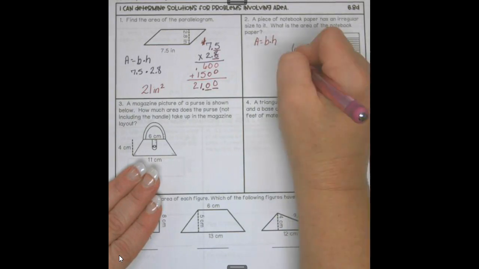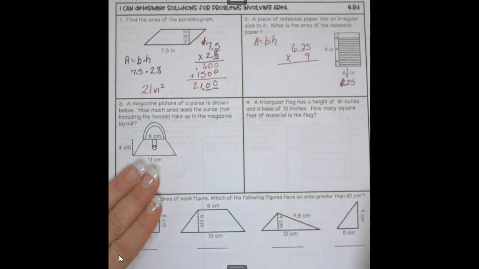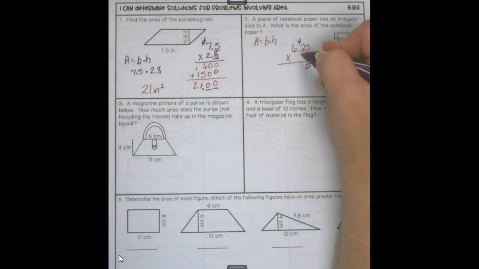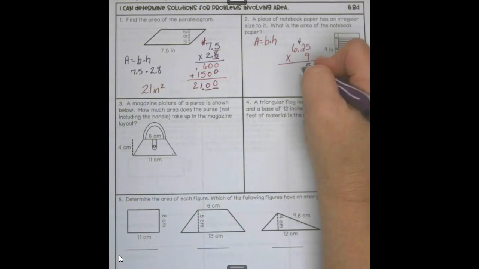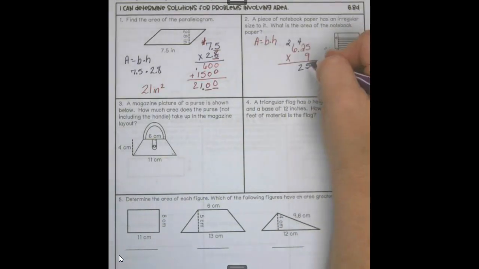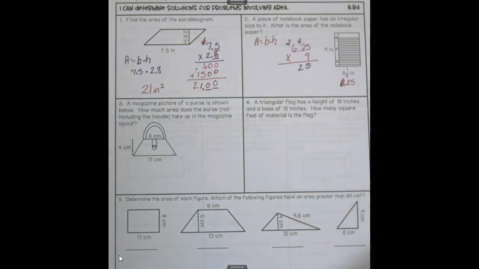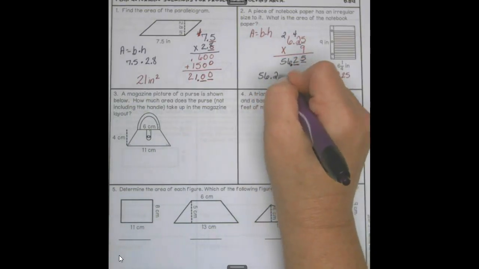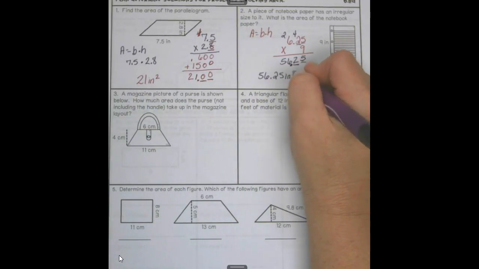6.25 times 9. 9 times 5 is 45. 5, carry my 4. 9 times 2 is 18, 19, 20, 21, 22. Carry my 2. 9 times 6 is 54, plus 2 is 56. I have 2 numbers after my decimal, so I need 2 numbers after my decimal in my answer. So my answer is 56.25 inches squared.